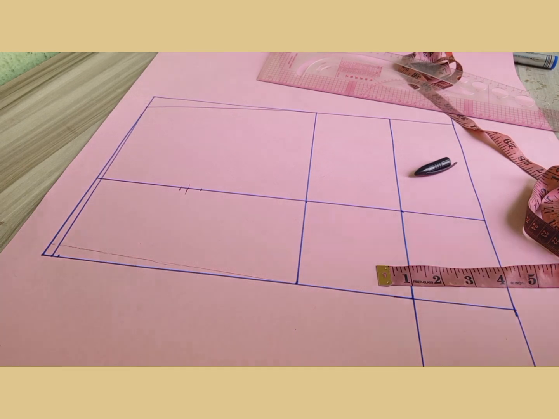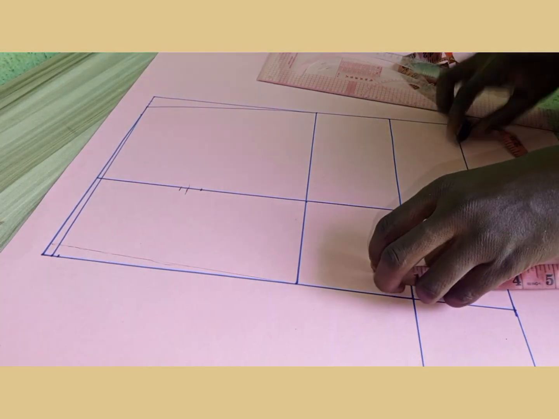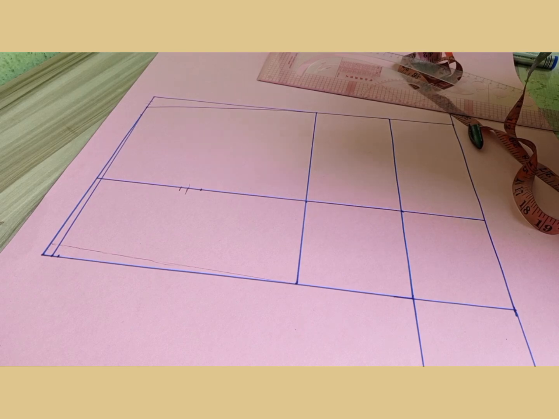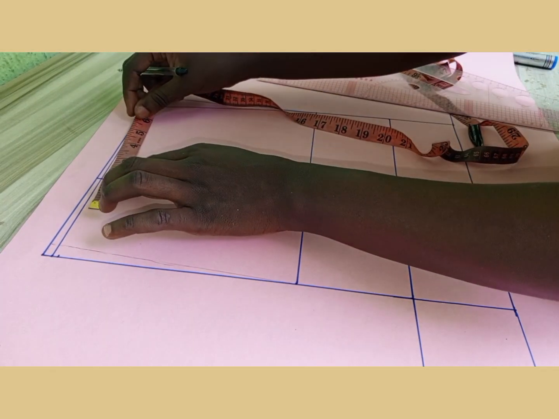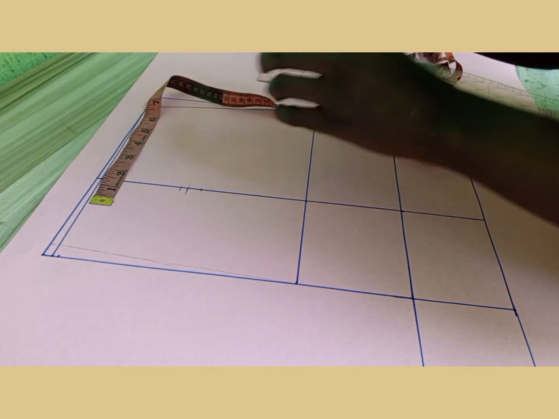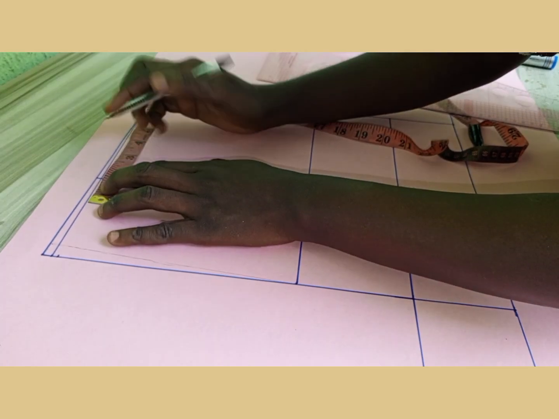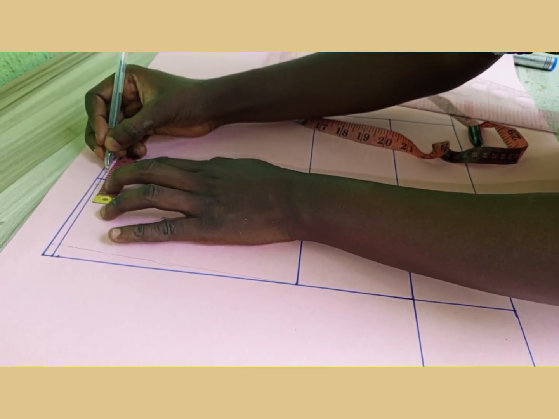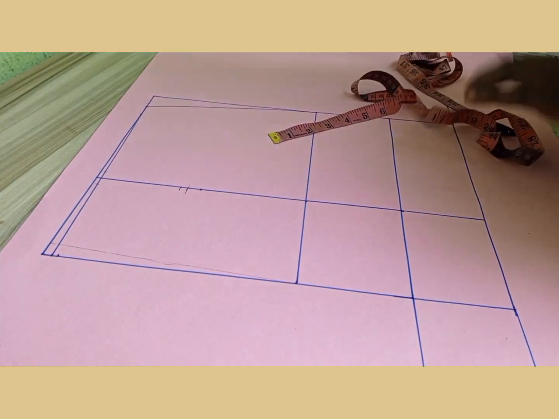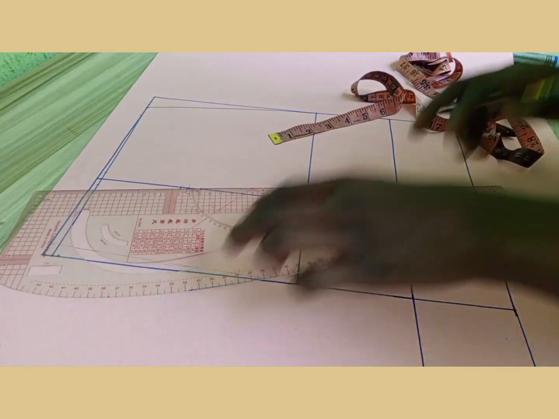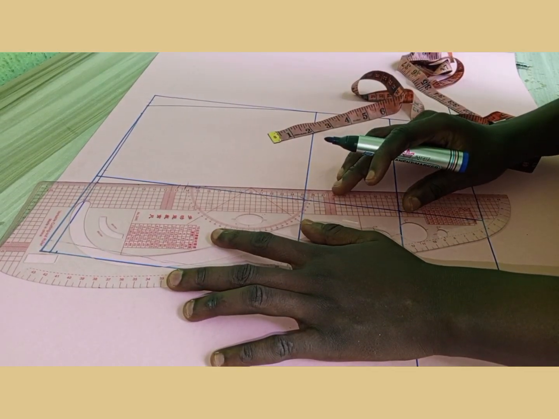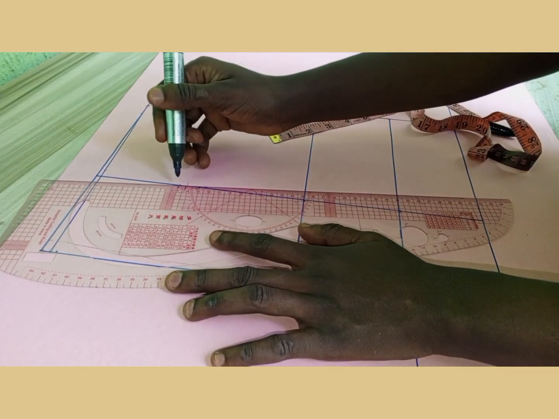You come up by 3/4, and you divide your dart width on both sides of that line. For example, if your dart width is 1 inch, then on the right side you mark half an inch, on the left side you mark half an inch, and then you connect it to the point you marked earlier.